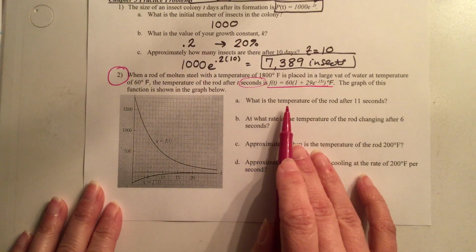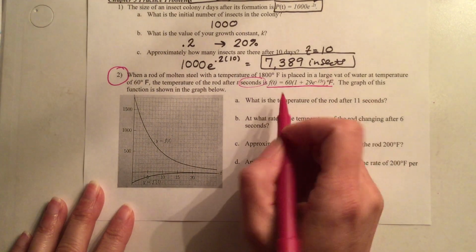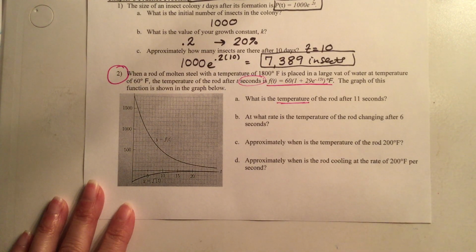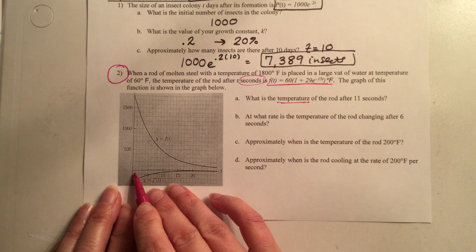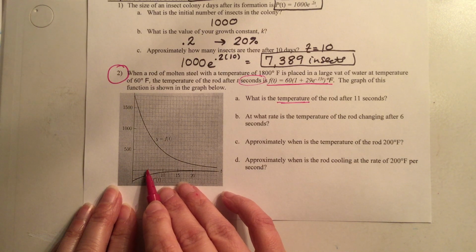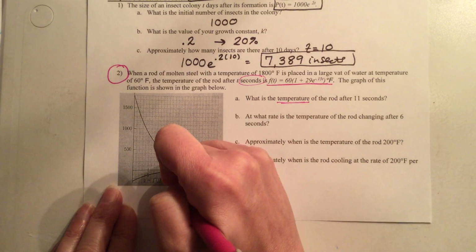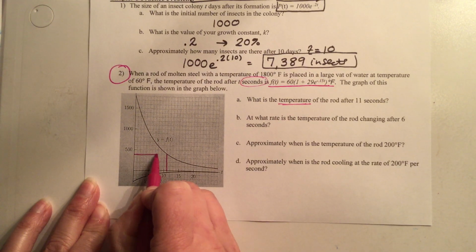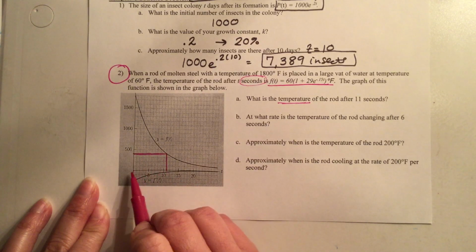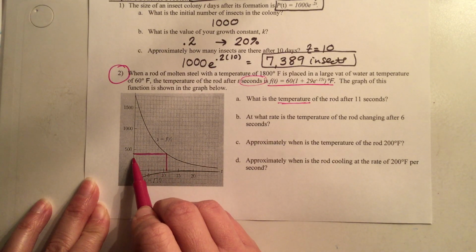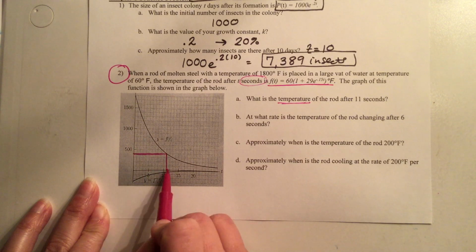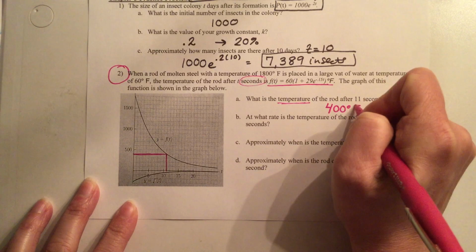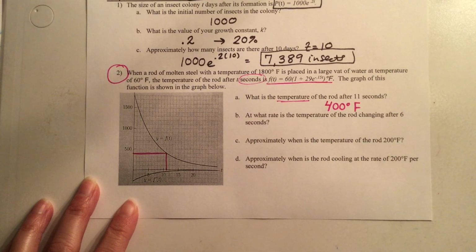Okay. What is the temperature of the rod after 11 seconds? If you are looking for the temperature, you're reading the original graph, your f of t. So 11 seconds. 1, 2, 3, 4, 5. So I'm just double checking. They are numbering by ones. So at 11 seconds, we are right here. You want to go ahead and see what the temperature would be. This is going by 100s. 100, 200, 300, 400, 500. So at 11 seconds, the temperature of the rod is approximately 400 degrees Fahrenheit.